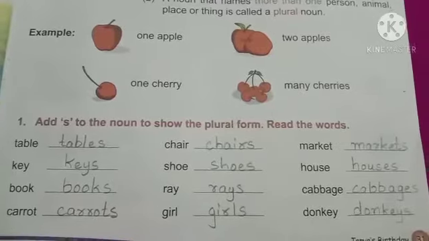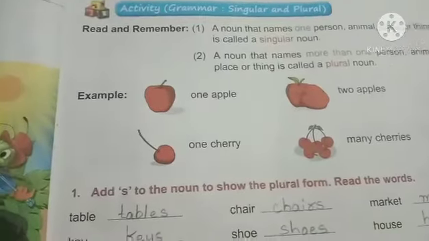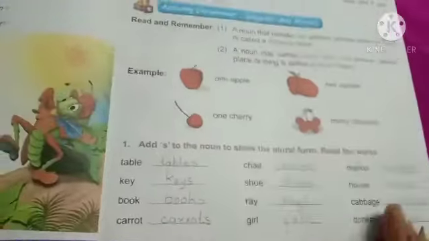I hope you understood the concept. So today we have completed activity language development and singular plural. So in next class we will complete the page number 32 and 33.